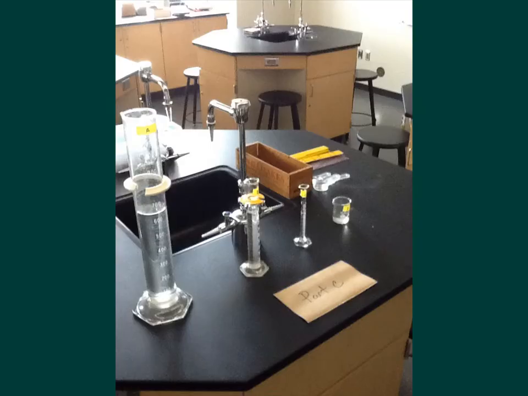Now, Part C is actually set up in one of the near lab stations. So what we've got is a 1,000 milliliter graduated cylinder, a 100 milliliter graduated cylinder, a 10 milliliter graduated cylinder, and a 100 milliliter beaker. In each of these, I have some water. And what you're being asked to do is to measure as precisely as you can what the amount of water is in each graduated cylinder. And I would encourage you again, look at the lines that are on each of the graduated cylinders and decide what they are equal to. Okay?